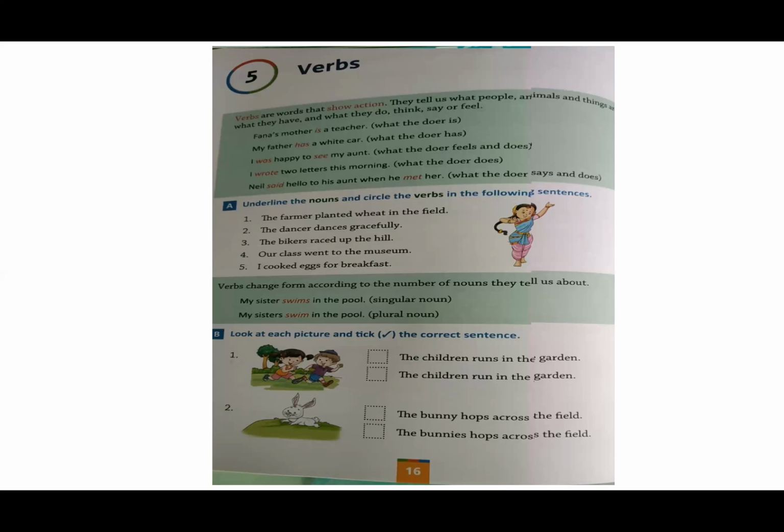Next sentence is my sisters. Now the noun is plural, the subject is plural, sisters. So how will we use the verb? Swim. My sisters swim in the pool. This is very important, children. Always remember when you speak or you write. My sister swims. My sisters swim. A bird flies. Birds fly. The boy plays. The boys play. Clear? Now, keeping this rule in mind, let us solve exercise B.